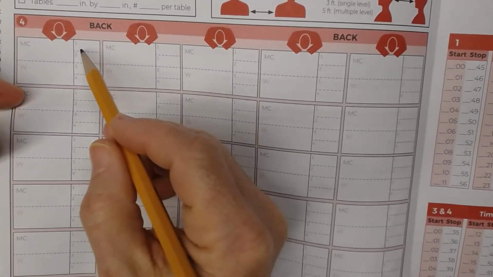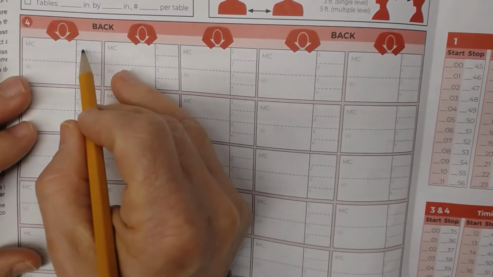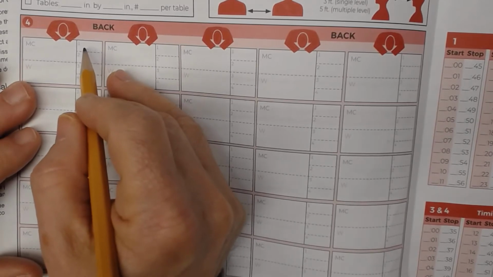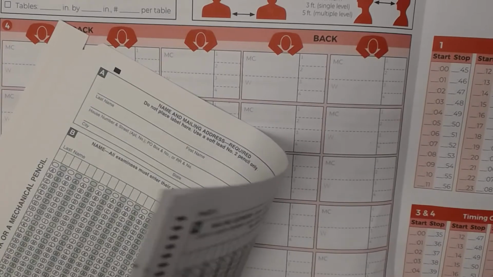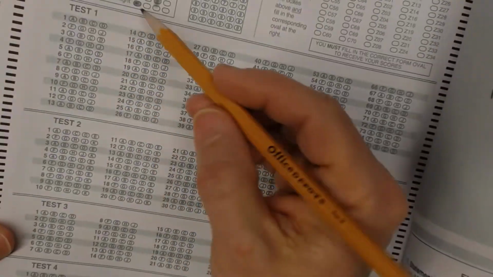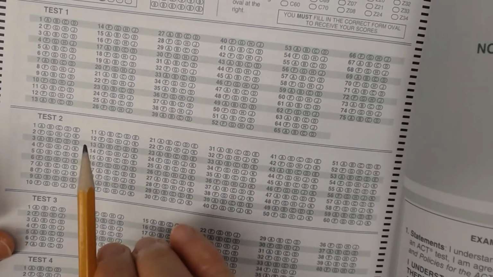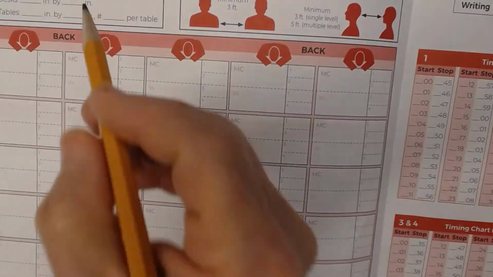At the end of each test, beginning of the next test, in the first minute or so, you need to walk around and, for each of the sections, estimate how many ovals have been left unbubbled. And then you're supposed to put that number here.